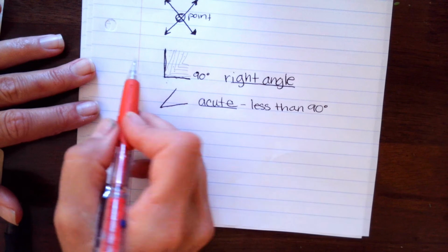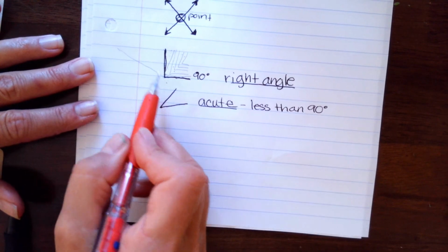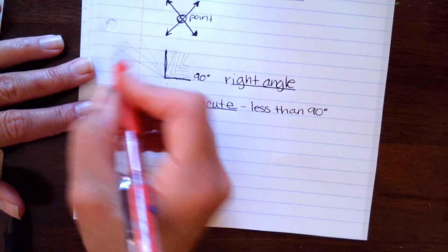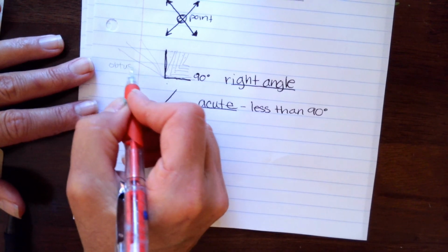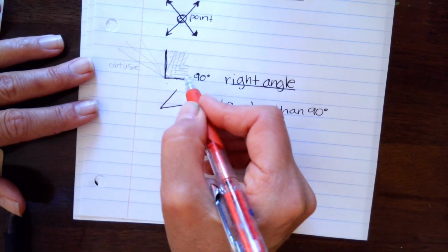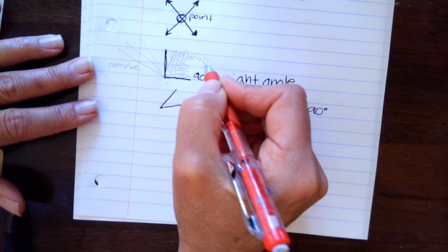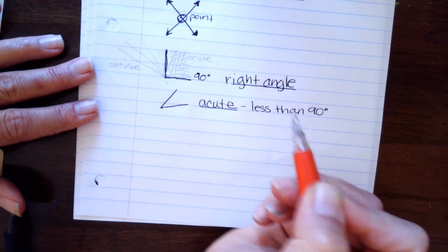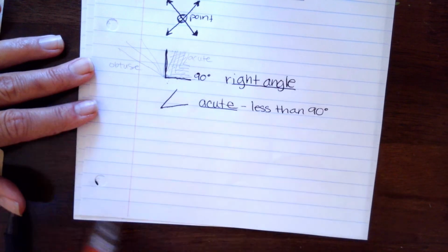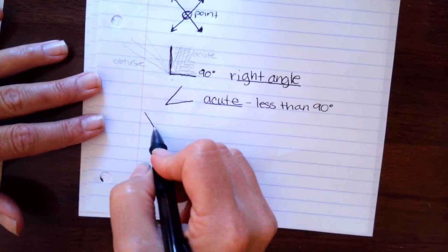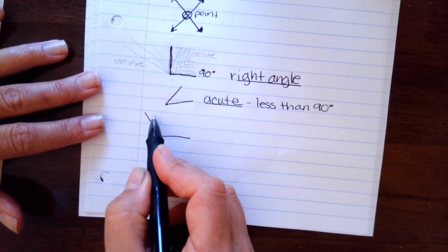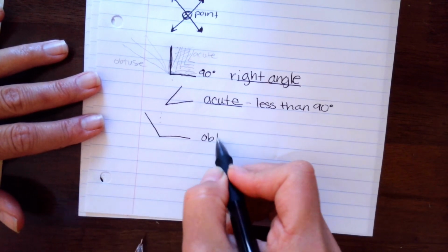And anything that is bigger or wider than an L would be an obtuse angle, is what it's called. All of the ones that fit inside of an L are acute. The L shape, if it looks exactly like an L, is a right angle. And then an obtuse angle means it's bigger than an L. Here's our L. It would be bigger than that, and that's called obtuse.